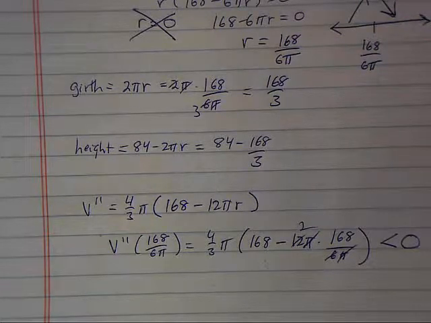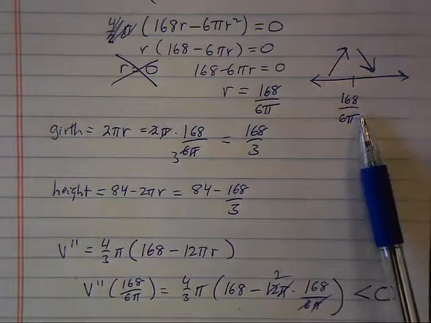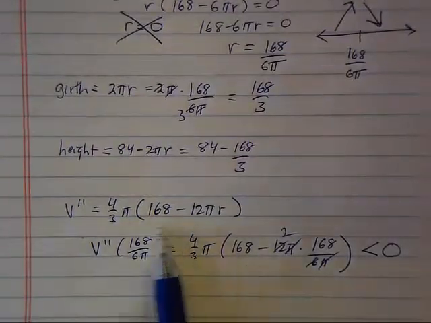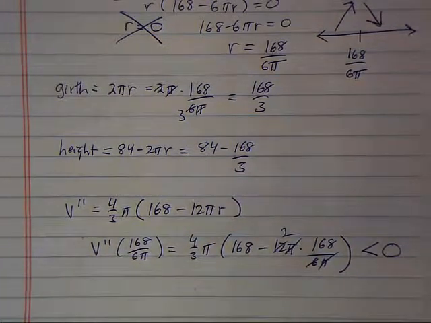I think this is a pretty good example of neither test was all that easy. The first derivative test was kind of a pain in the neck because we had to be very careful of our domain. Second derivative test, it wasn't very hard to take the second derivative, but then again the numbers are kind of ugly, plugging them in. Wasn't so great. Other questions?